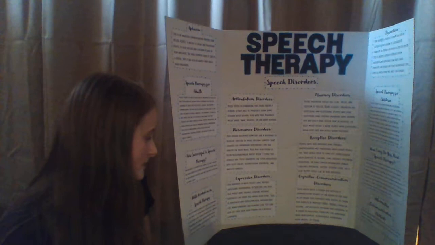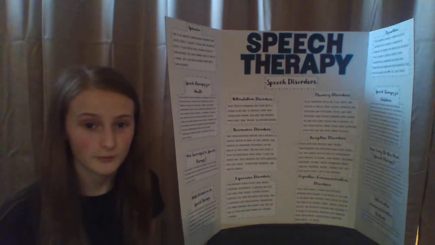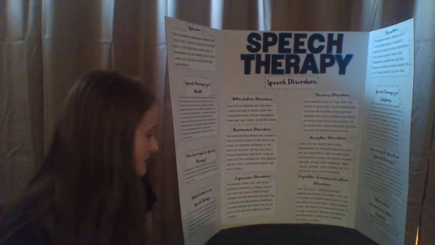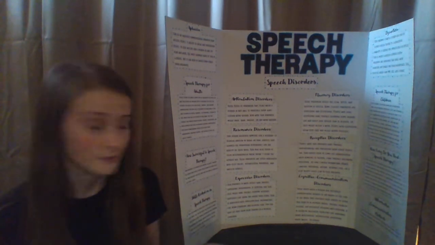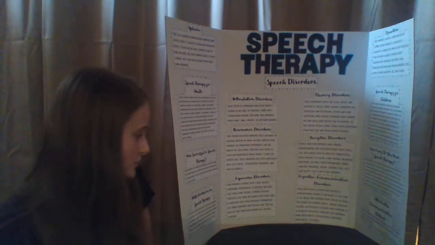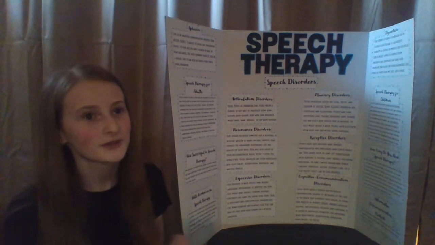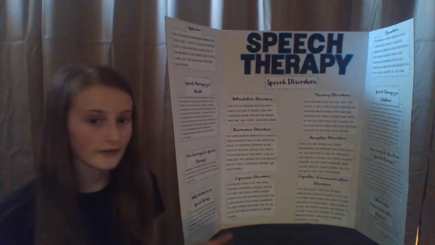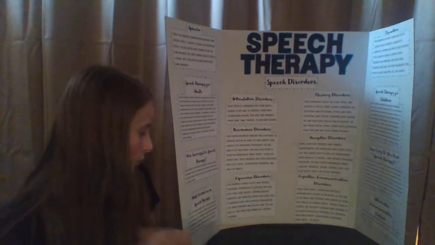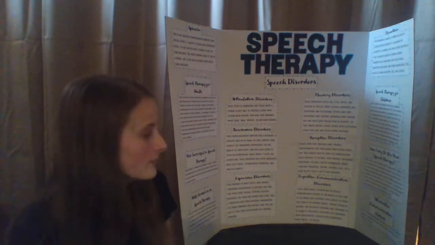Expressive disorders, this is when people have trouble expressing information. So if someone has this, they might have trouble forming accurate sentences, such as using the correct verb tense. And this is associated with developmental impairments, like Down syndrome and hearing loss. You could also get it from head trauma or a medical condition that you might have.